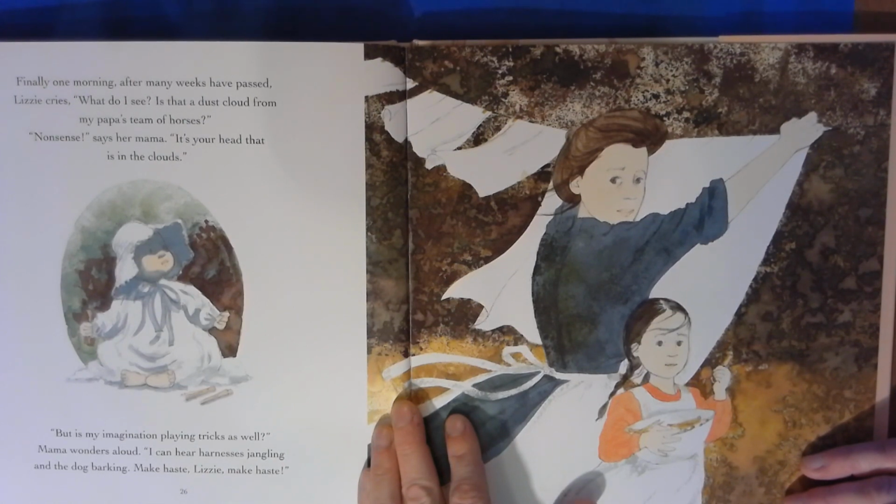Finally, one morning, after many weeks have passed, Lizzy cries, "What do I see? Is that a dust cloud from my papa's team of horses?" "Nonsense," says her mama. "It's your head that is in the clouds. But is my imagination playing tricks as well?" Mama wonders aloud. "I can hear harnesses jangling and the dog barking. Make haste, Lizzy, make haste!"